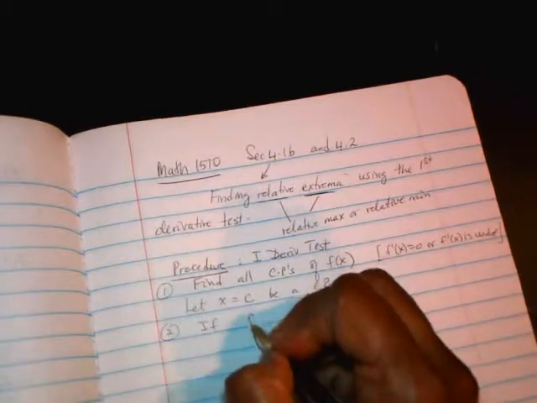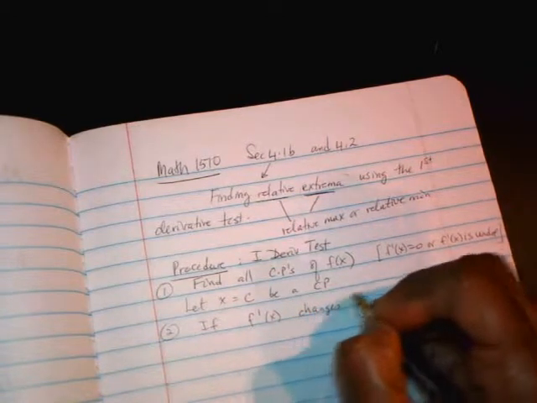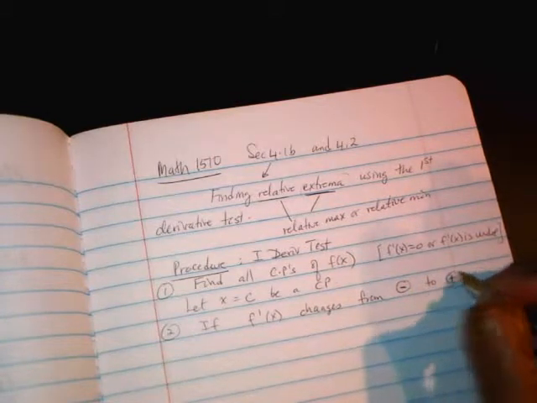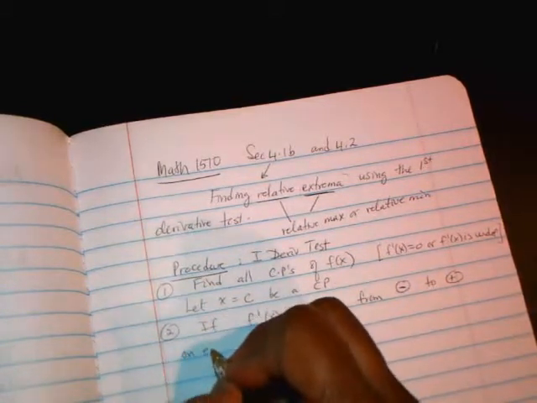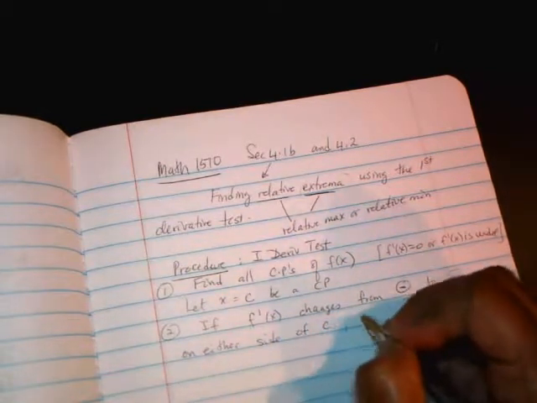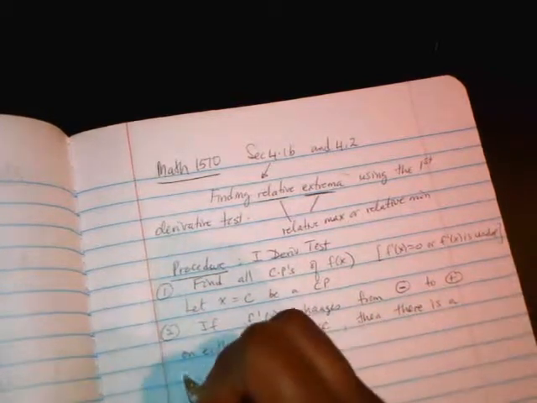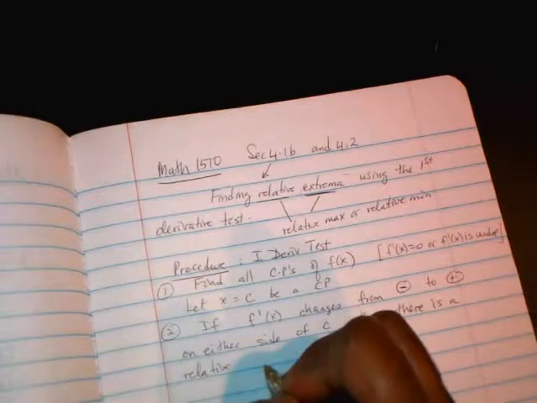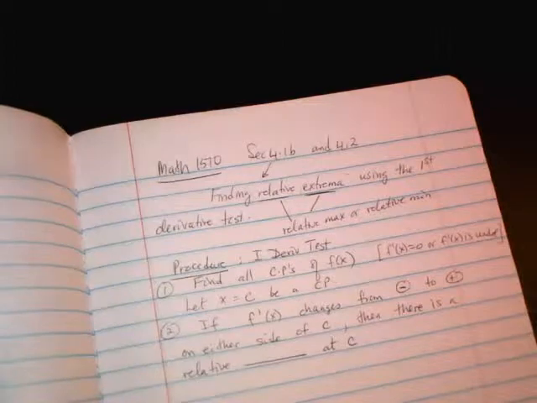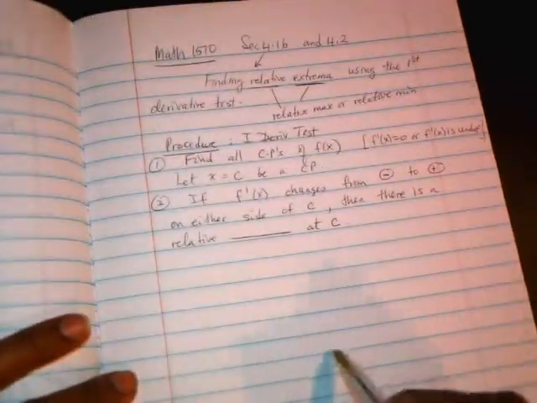If f prime of x changes from a negative to a positive value on either side of C, then there is a relative blank at C. We're going to fill in the blank in just a minute. You need to visualize this. So if C is your critical point, I'm just going to draw a number line here.